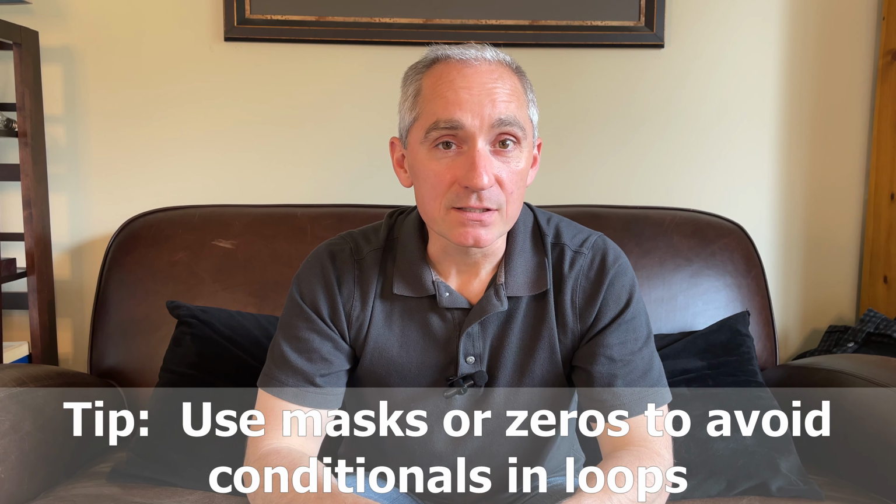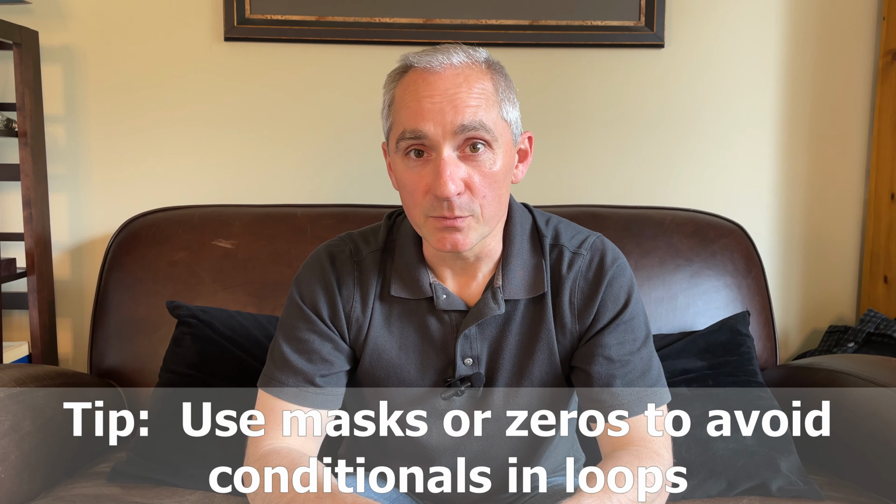Sometimes you can use masks or zeros to avoid conditionals in loops. For example, suppose you needed to compute either a quadratic function or a linear function for every element in an array. Rather than do this with conditionals, you could store the coefficients of the quadratic for each element in the array, and then store zeros for the quadratic coefficient for those elements where you only want the linear value. Because of the way processors work, computing the full quadratic function would probably be much faster than executing a conditional inside a loop.